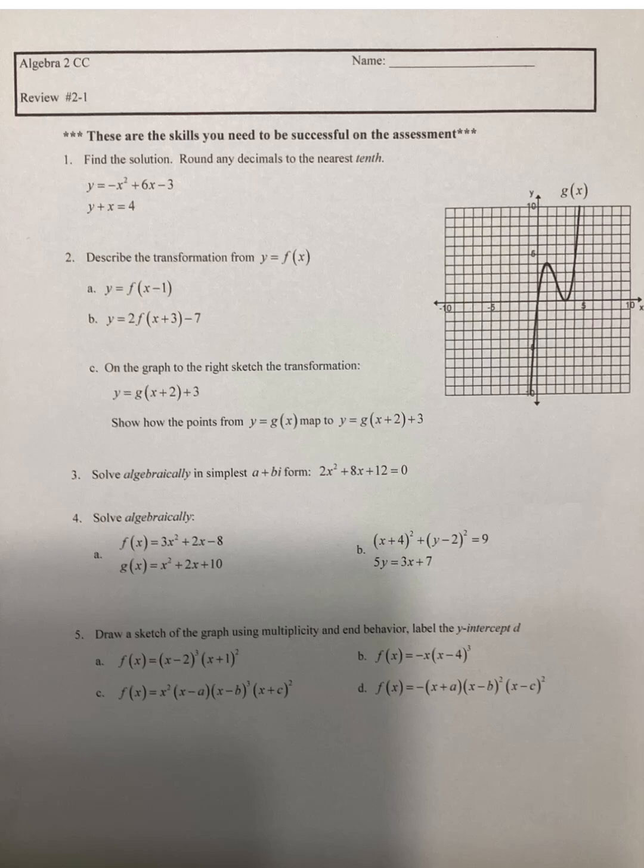Okay, so this is the review for test 2-1. This will be the first test for the second quarter. All right, so the first one says, find the solution, round any decimals to the nearest tenth. Okay, so we have a quadratic and a linear here. I'm not asking you to do it algebraically, so if I'm not asking you to do it algebraically, then just plug it into the calculator.